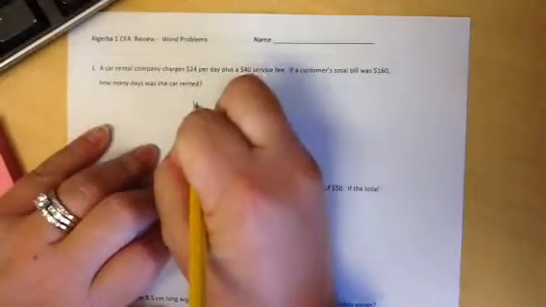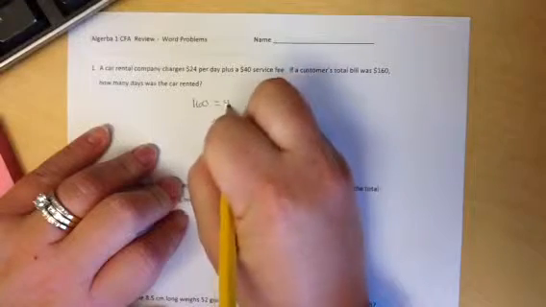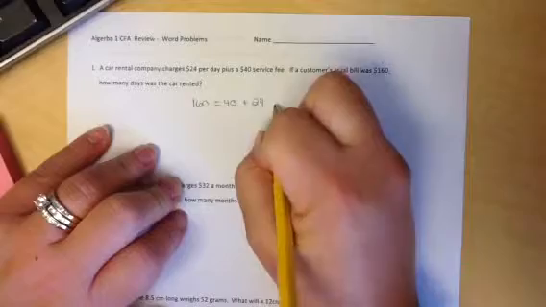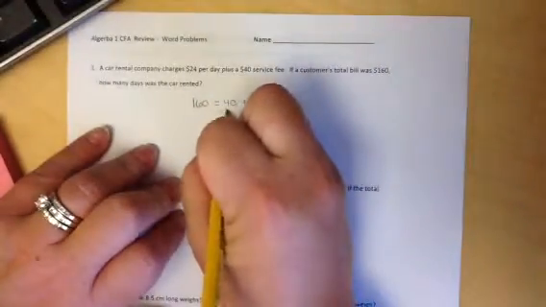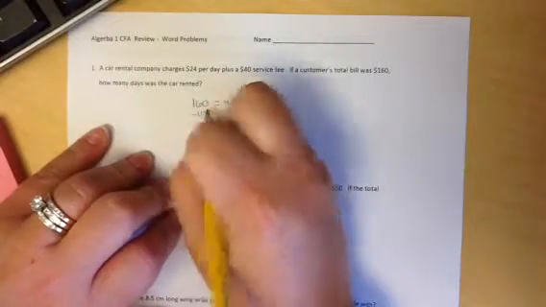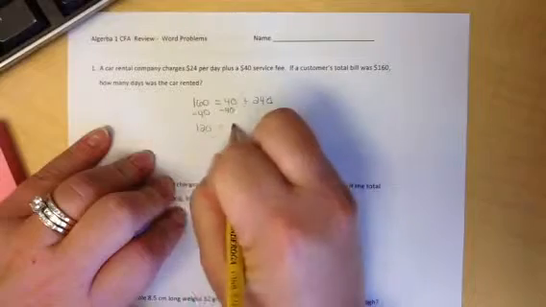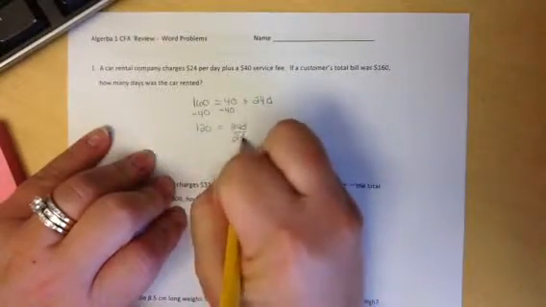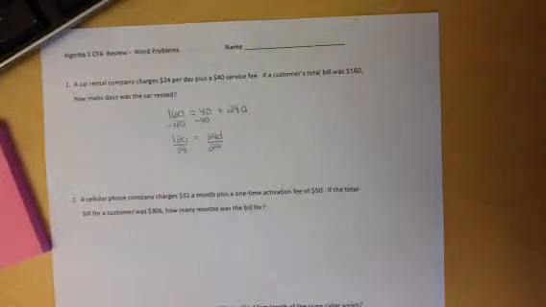So my total cost that I paid was $160, and that equals my service fee plus $24 for every day that I had the car. So to solve, you're going to subtract 40 from each side. 160 minus 40 is 120, and this is going to equal 24D. And then you have to divide by 24 and divide by 24, and you can pull out your calculator, and you're going to divide 120 by 24.